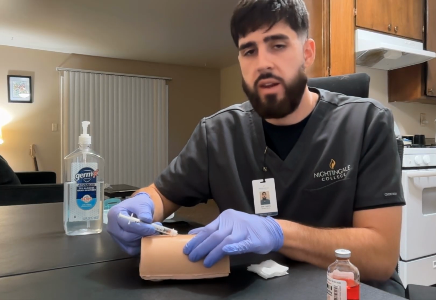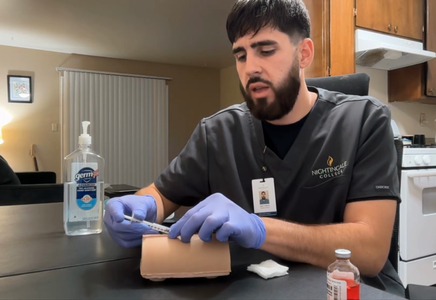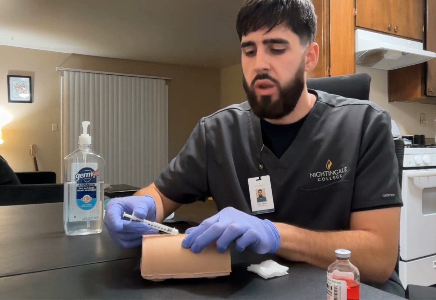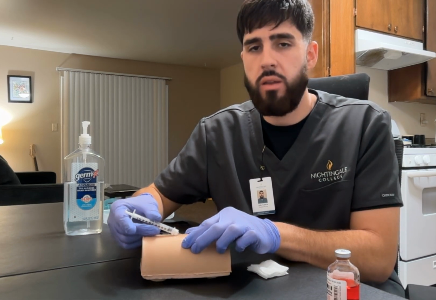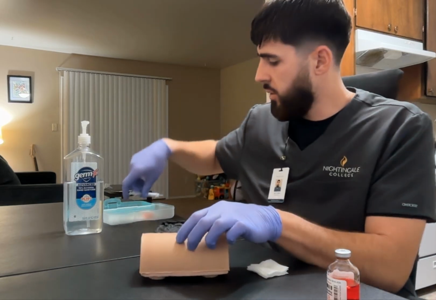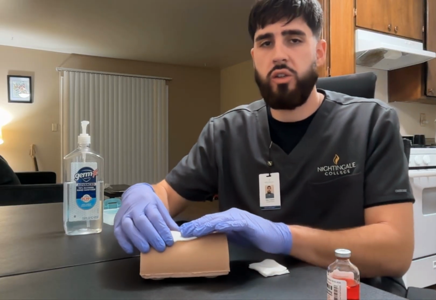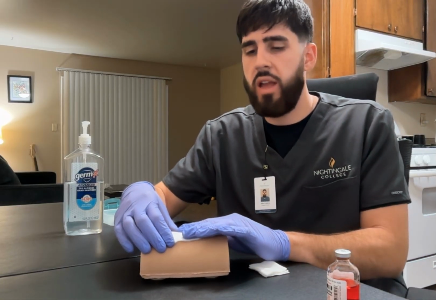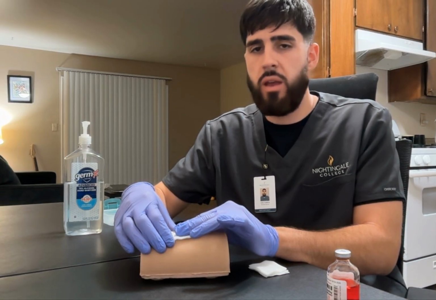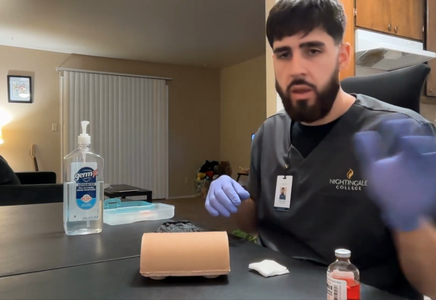Okay, now that I have that ready, I'm going to stabilize the syringe and inject the medication. Now, you should see a wheal or a bleb on the injection site once you have administered the medication. Now you're going to remove the needle, grab a gauze pad, and place it over the injection site. You are not going to apply any pressure, but just let any excess medication that comes up from the injection site be absorbed by the gauze pad. Go ahead and throw that away.